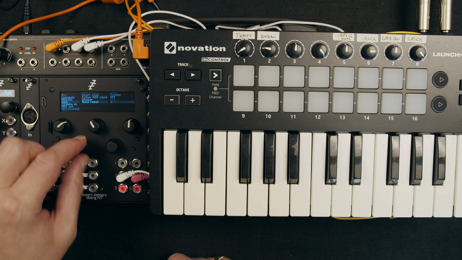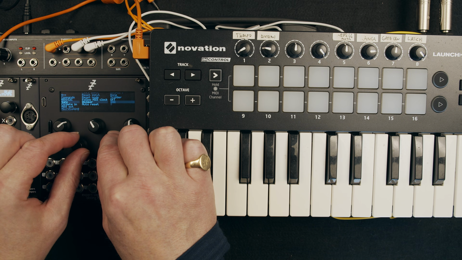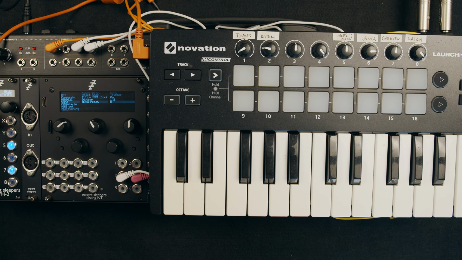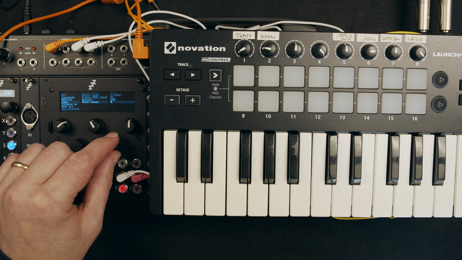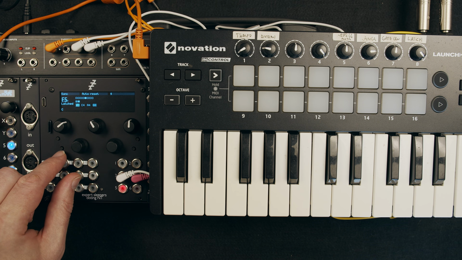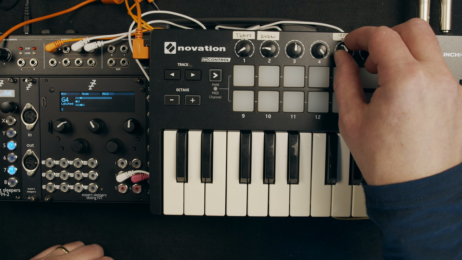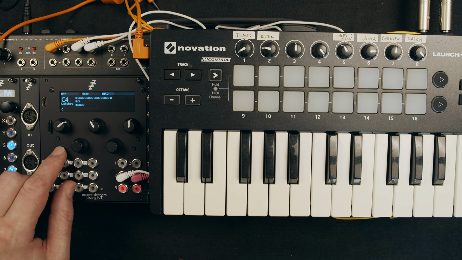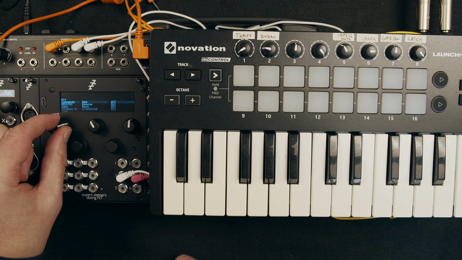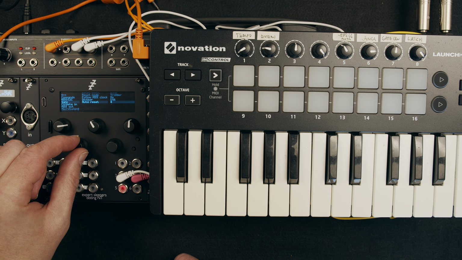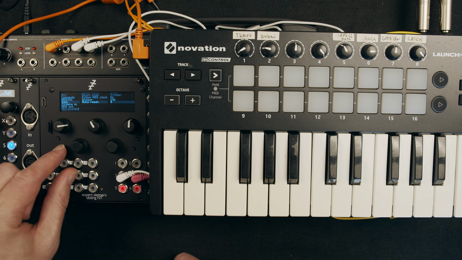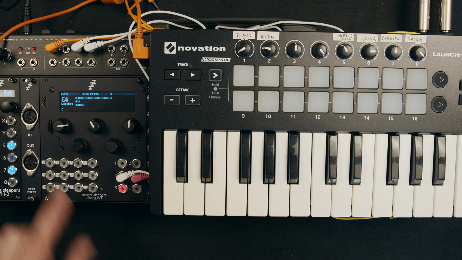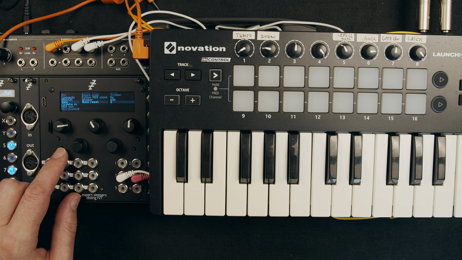Oh, that needs to be following MIDI clock, so let's turn that back on. So this basically resets the pattern every so many quarter notes. So if we have a pattern that is longer than, where's it gone? There we go. So the auto reset is set to 2.